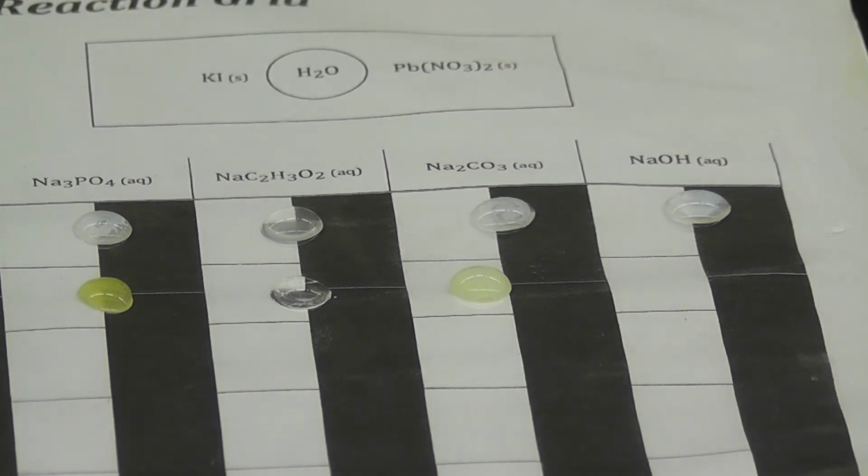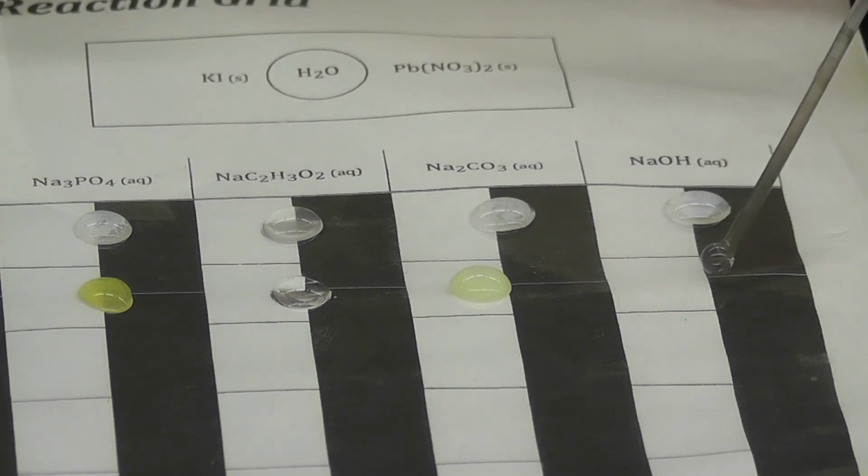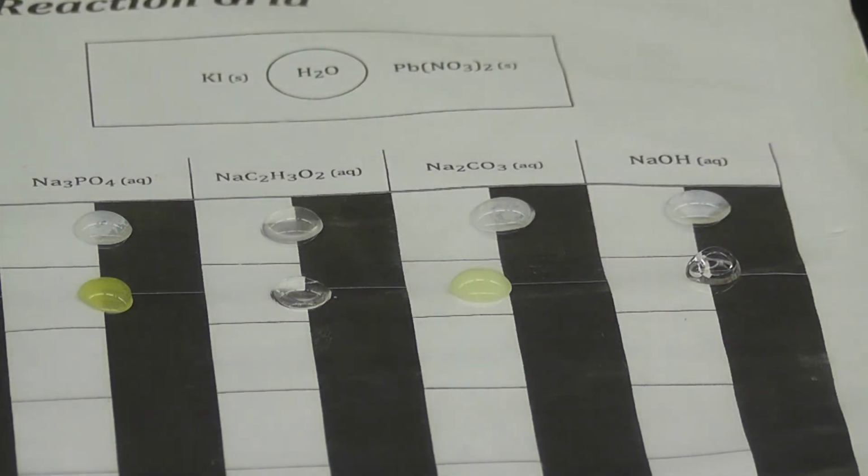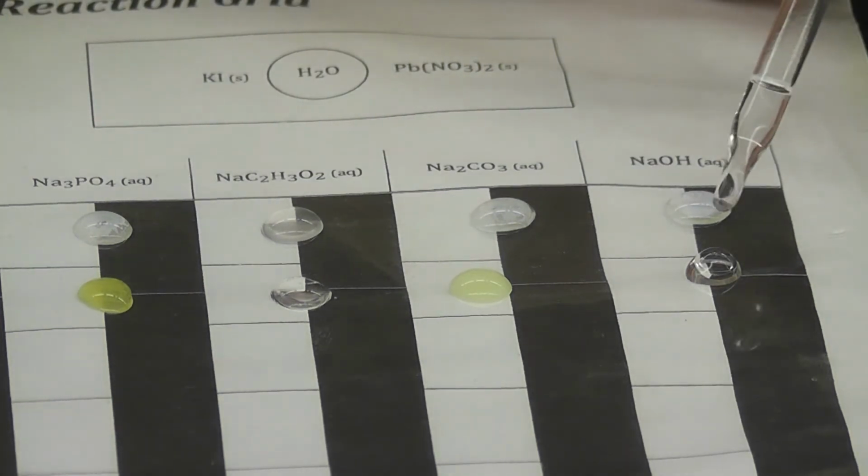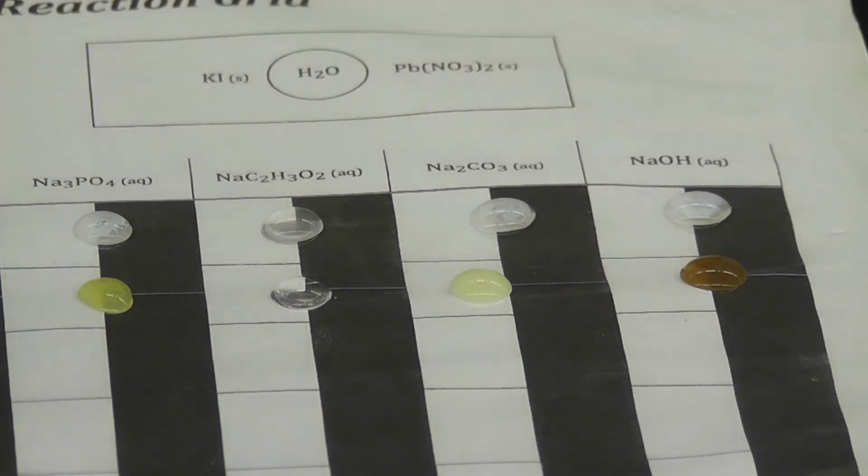Let's get this right in the middle, in between them. Okay, last one, and we're mixing this with sodium hydroxide. And 1 drop of sodium hydroxide added to this silver nitrate gives us that.